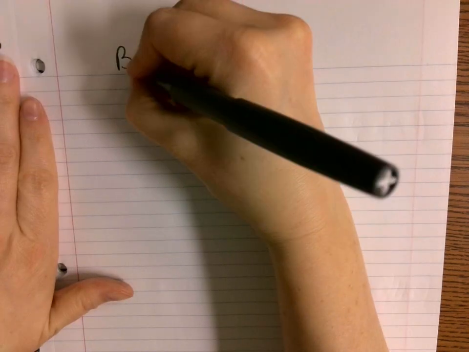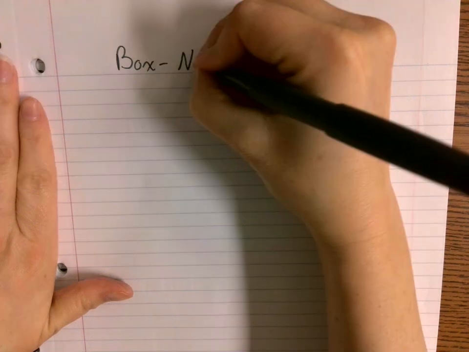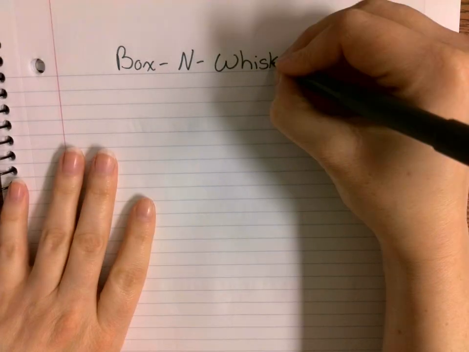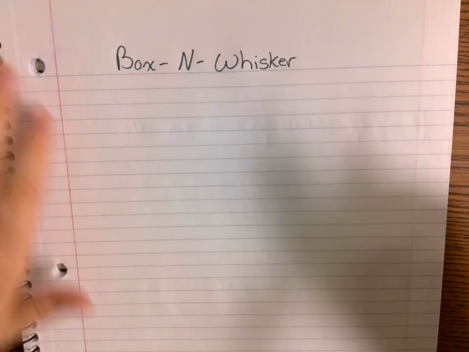and Whisker Plot. We're going to focus on 3 ways that we can visually present a population, a data set.